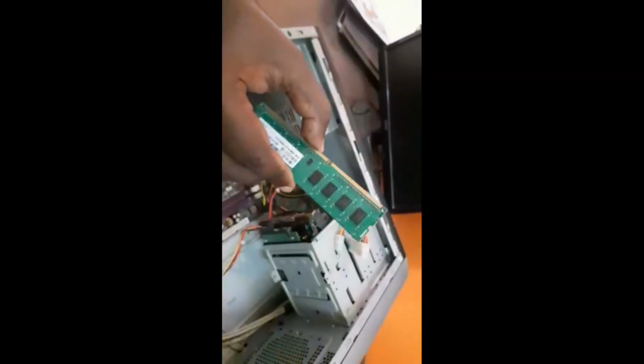If you can see the clip, yeah, exactly. Below this heatsink is the CPU and everything. Now, we have discussed the motherboard. This is the motherboard. This is the heatsink fan. We have discussed the SMPS, and we have also discussed the random access memory.